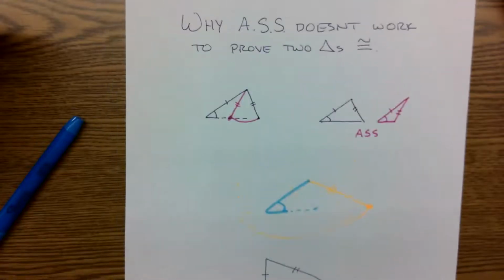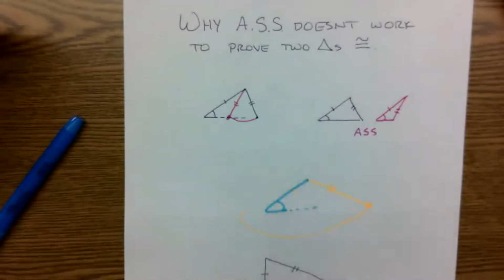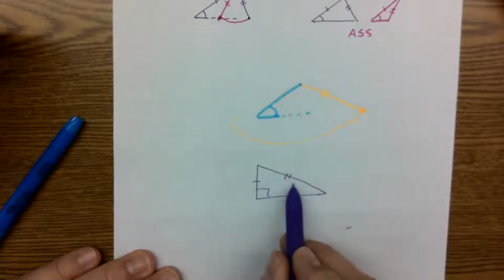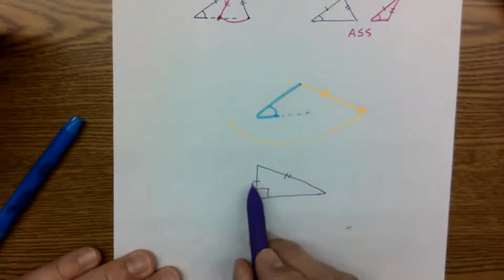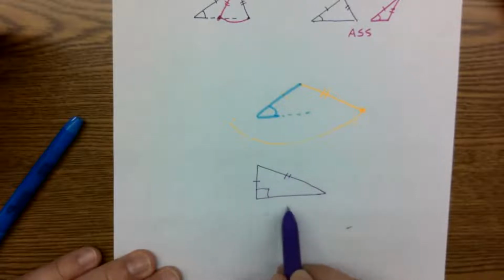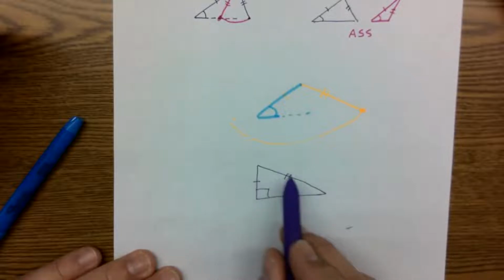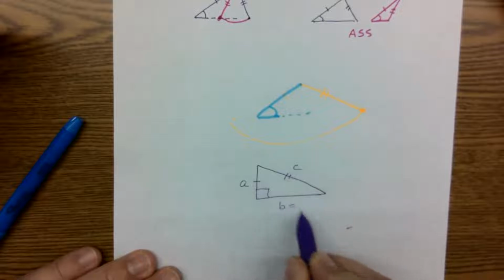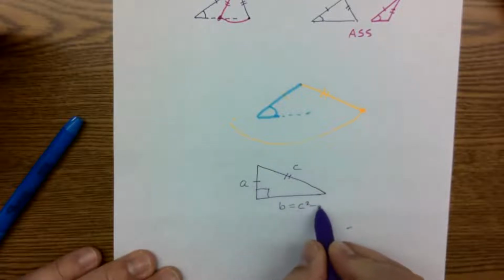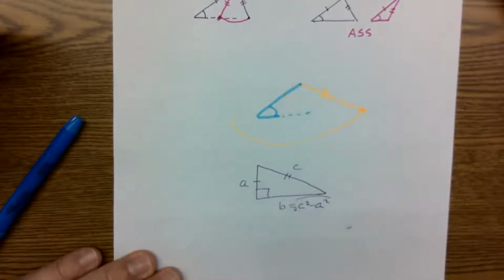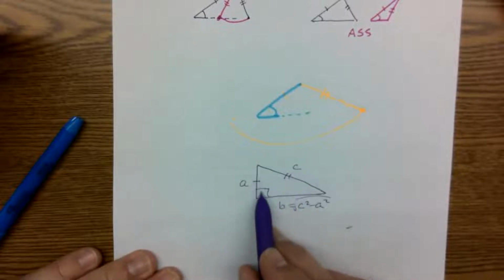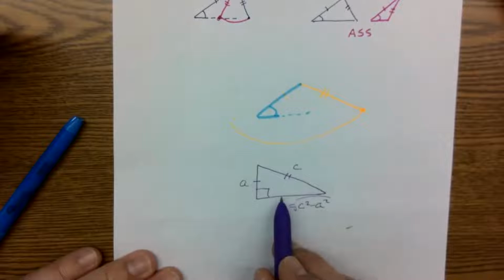Okay, so this is why ASS doesn't work. Here's the picture, here are the two possibilities. But if it's a right triangle, and I know the hypotenuse, and I know this side would just be a function of those two, wouldn't it? Because a squared plus b squared equals c squared. So if this is a and this is c and we don't know b, b is just going to equal c squared minus a squared, square rooted. In other words, by knowing those two sides, we know this one. So we really do have a side angle side scenario.